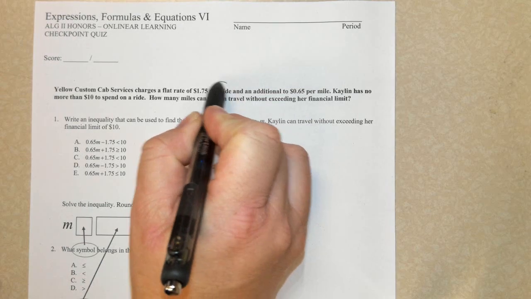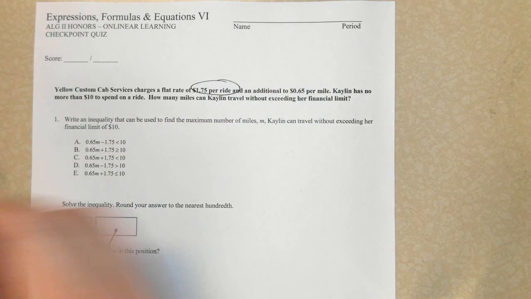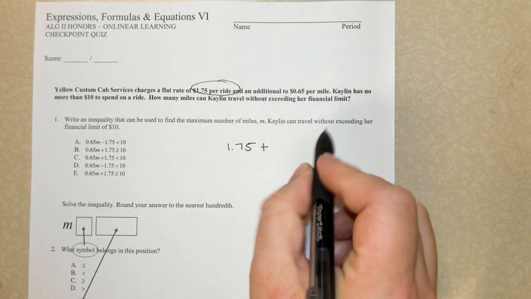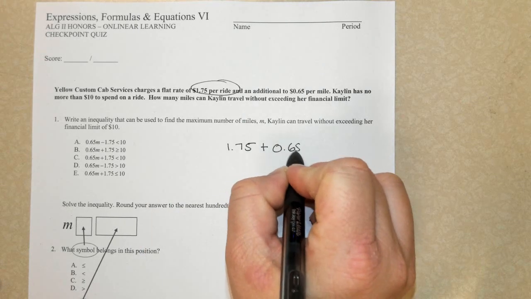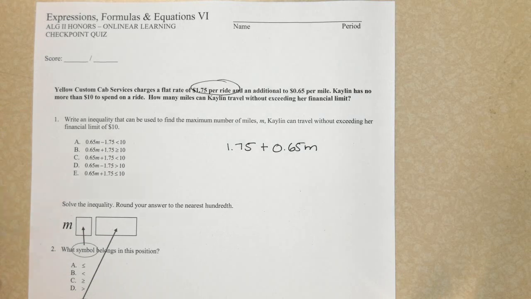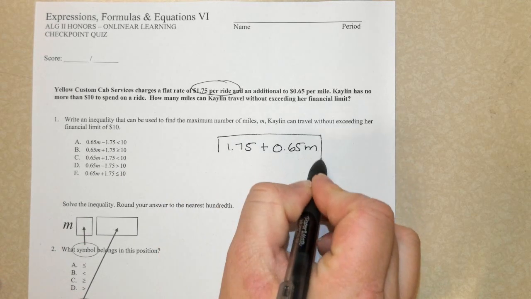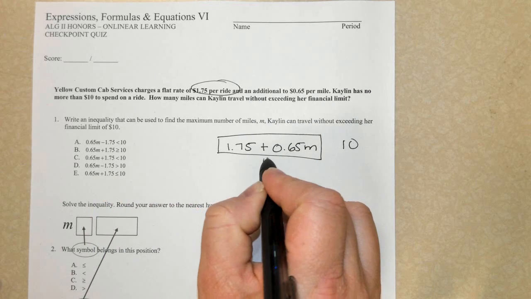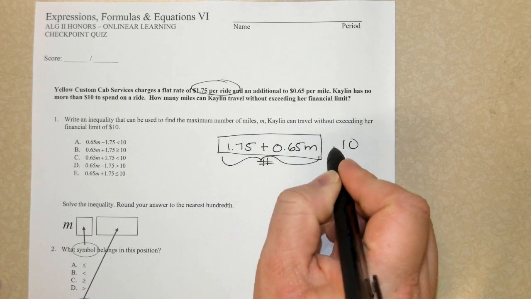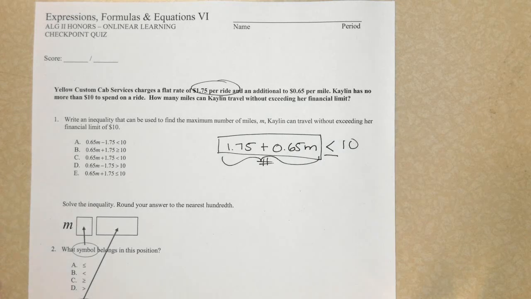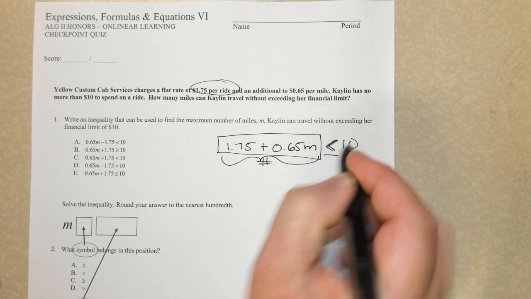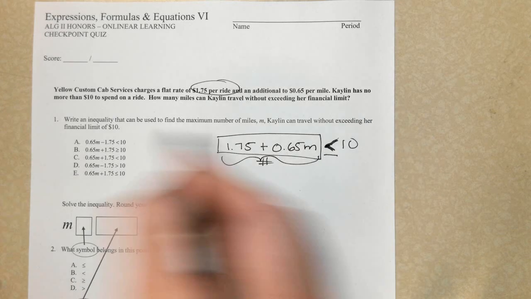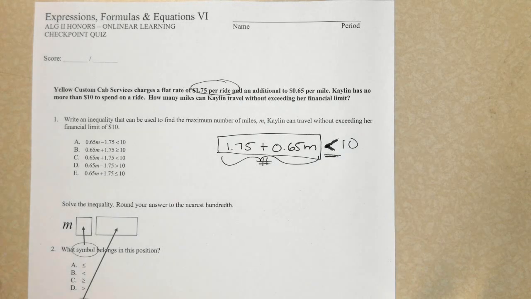We're given that Kaylin automatically must pay $1.75, that's automatic, plus an additional 65 cents per mile. Now, this amount cannot exceed $10. Whatever this adds up to has to be less than or equal to $10. It could be equal to 10, but it can't go past that.